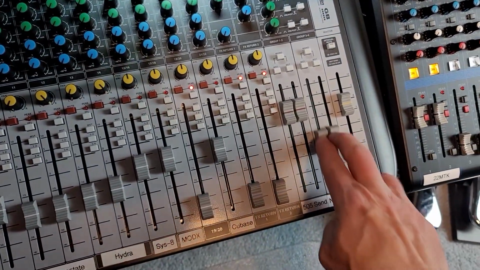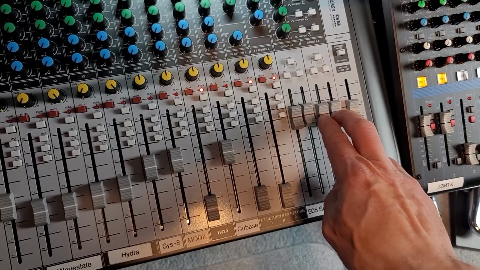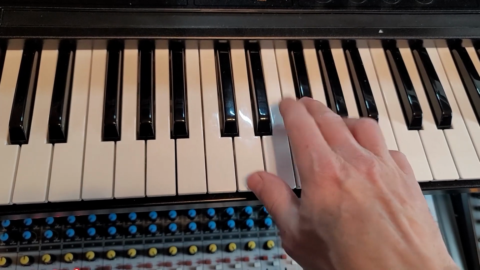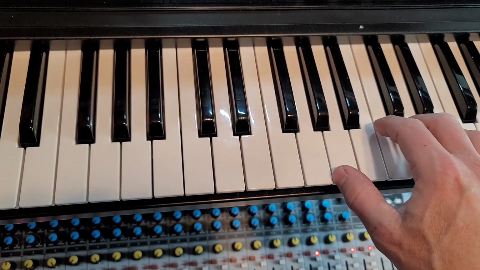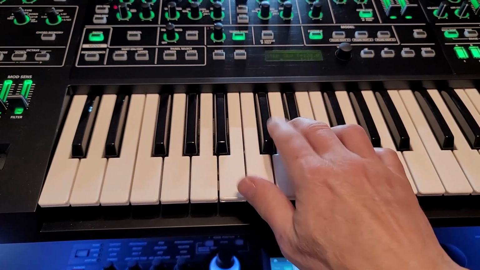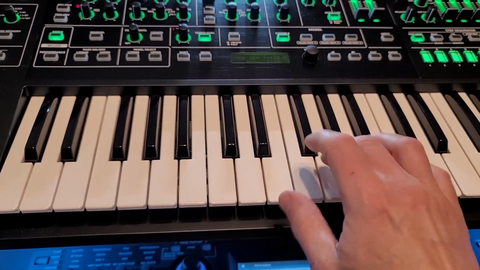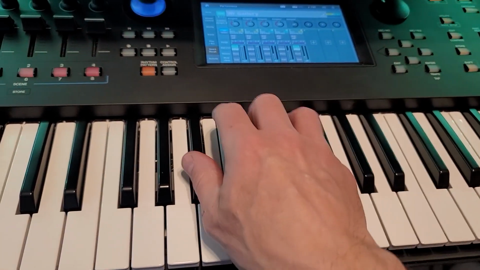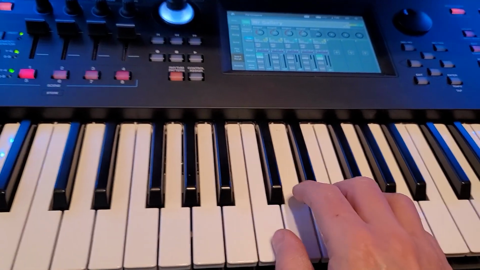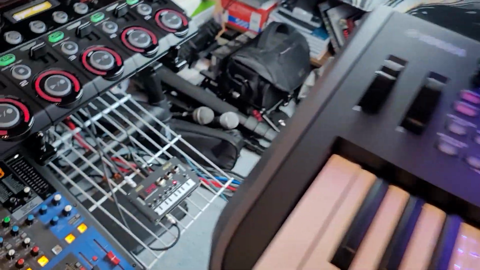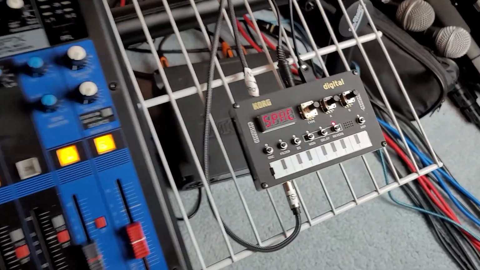Now let's turn the send on and listen to the difference as we route all that through the effects on the NTS-1. And now all that reverb is coming from that tiny little box.